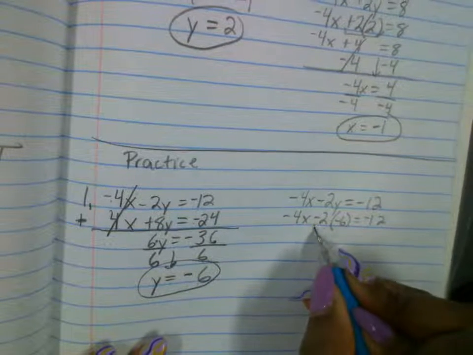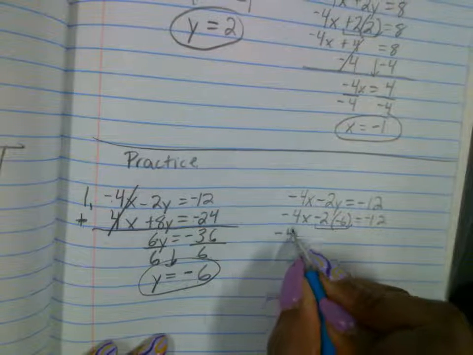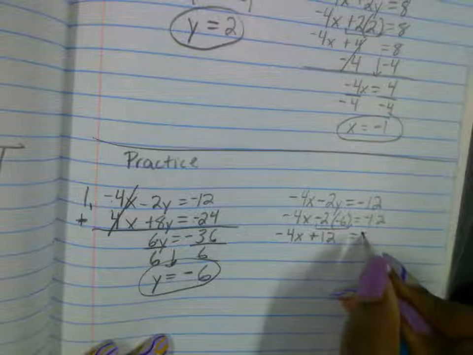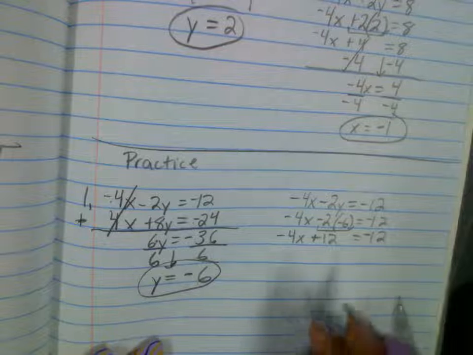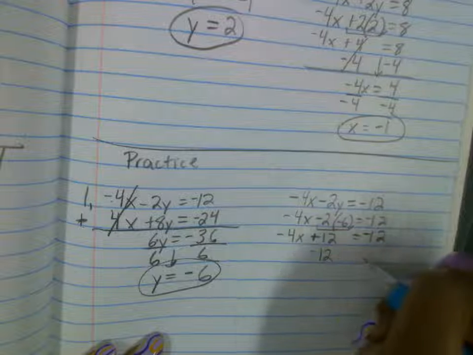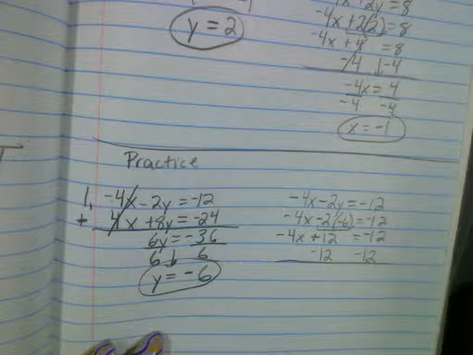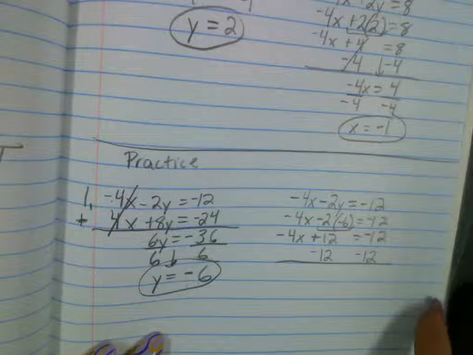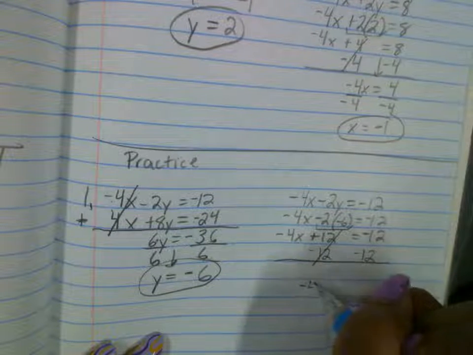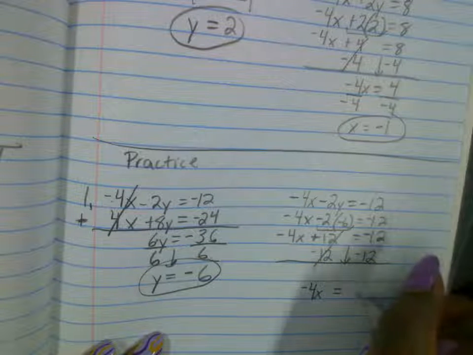All right, so now let's multiply this together. What's negative 2 times negative 6? 12. So this is going to give me a positive 12. Bring everything down. Now what are we going to do to get x by itself? Subtract 12. When I subtract 12, this is gone, and we're left with negative 4x is equal to negative 24. Good job.